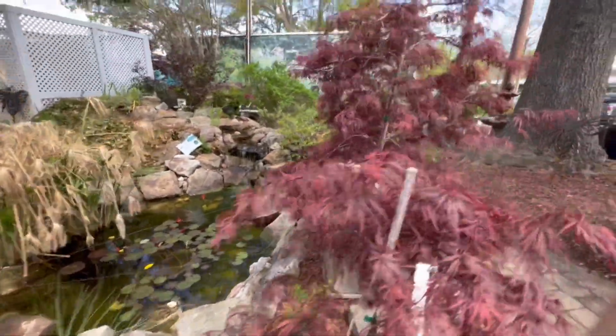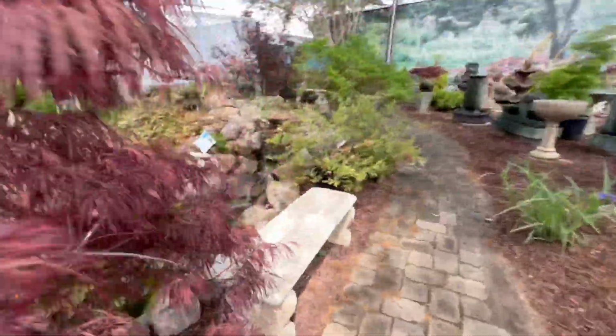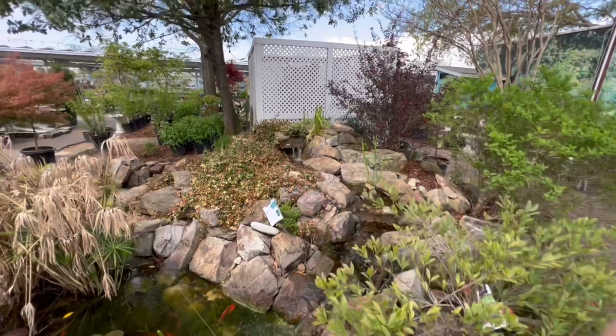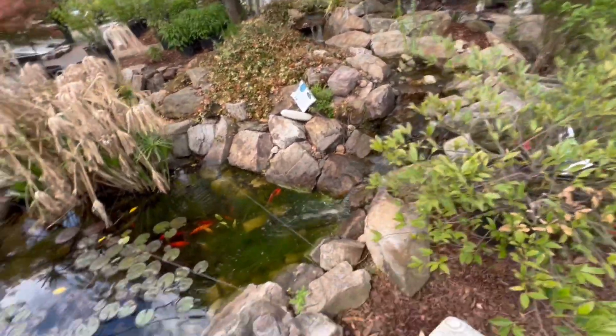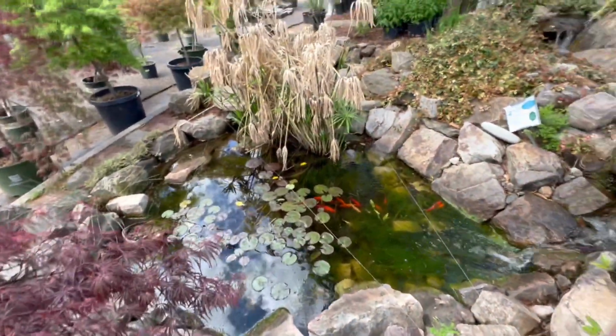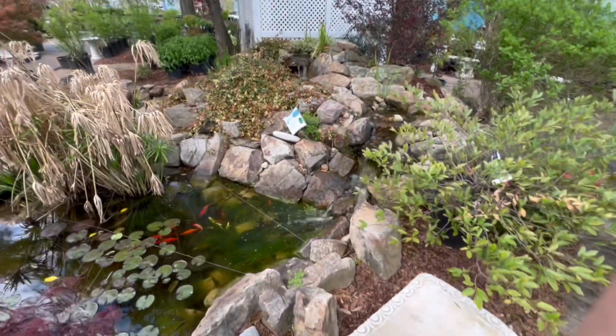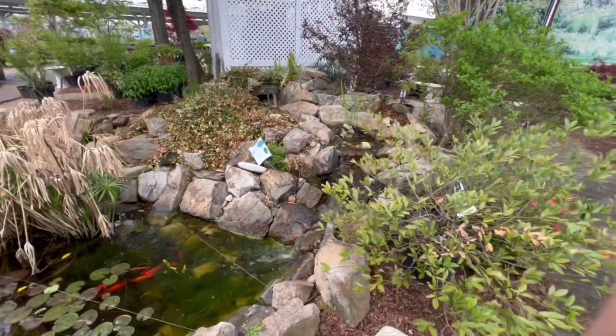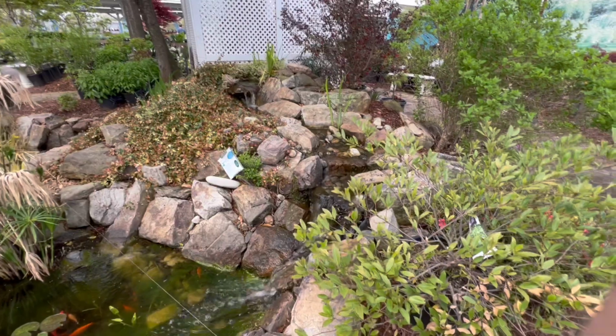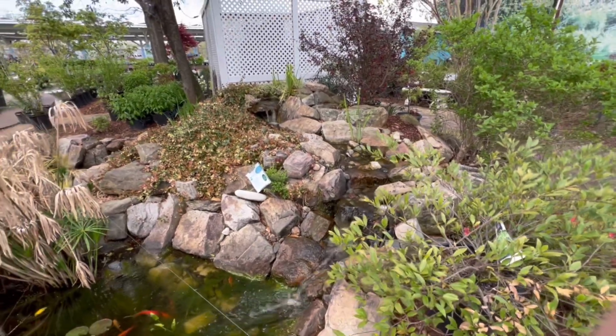Let me walk over here and show you the other level. Okay, so you can kind of see how it winds around and then has a big pool in the bottom. I don't know if this is something you could do in your area. They also have lights in here that at night it lights it up, which is absolutely gorgeous.